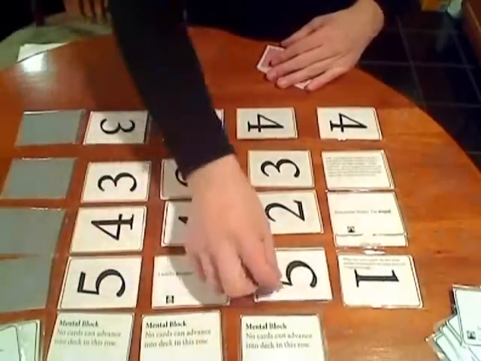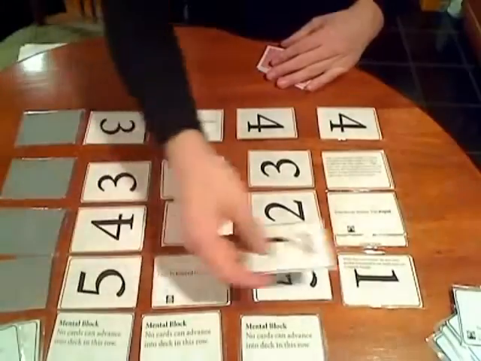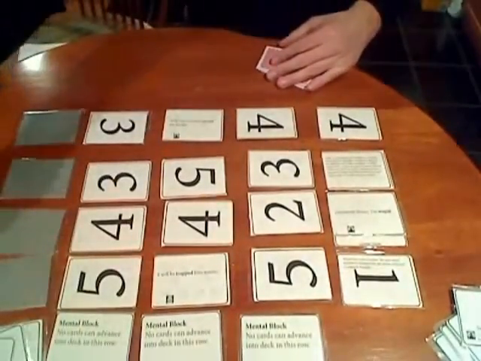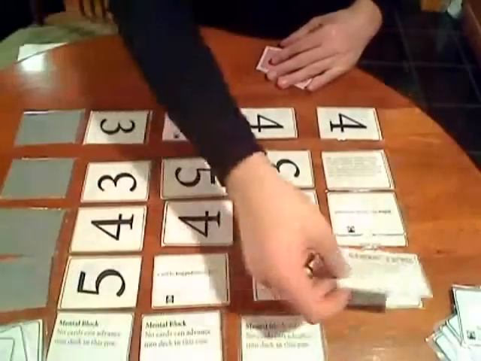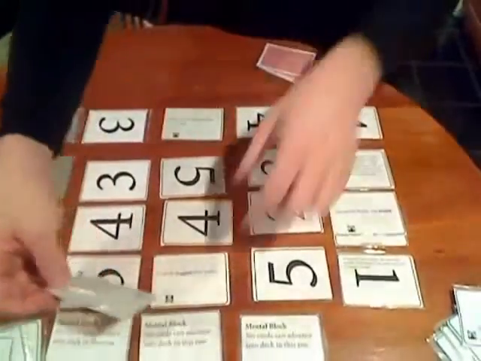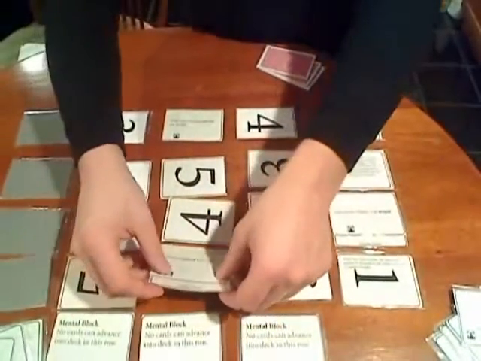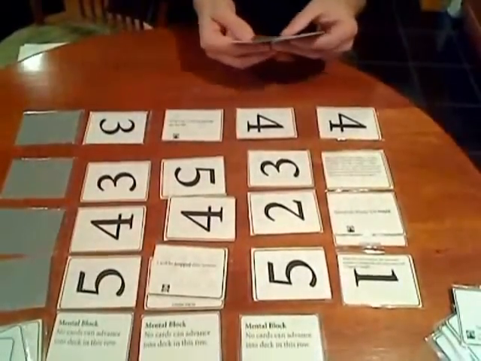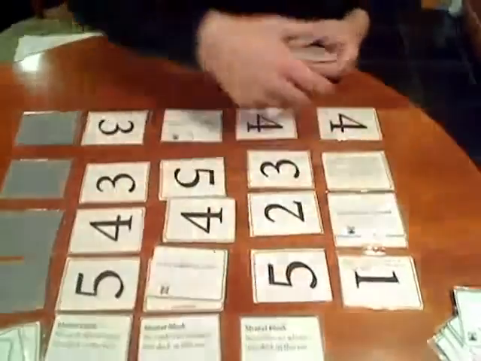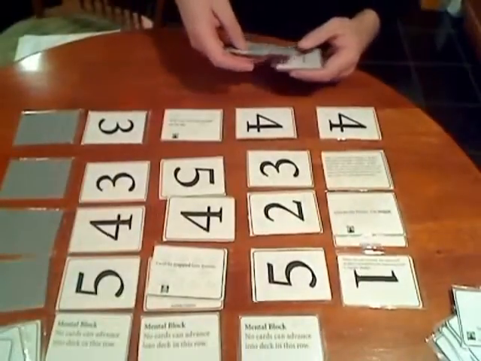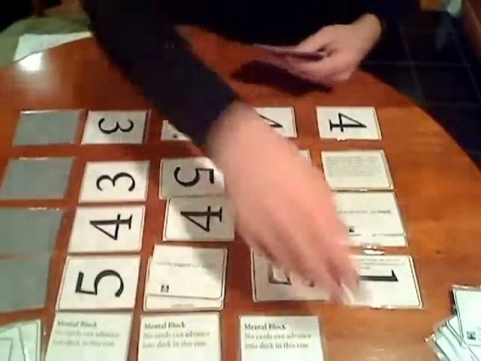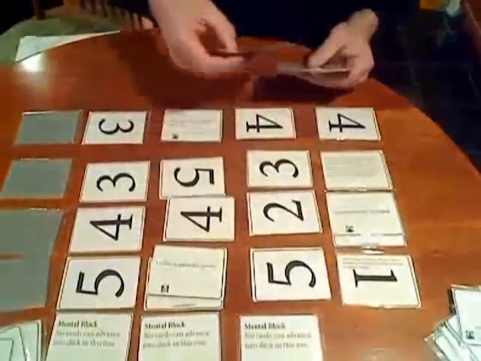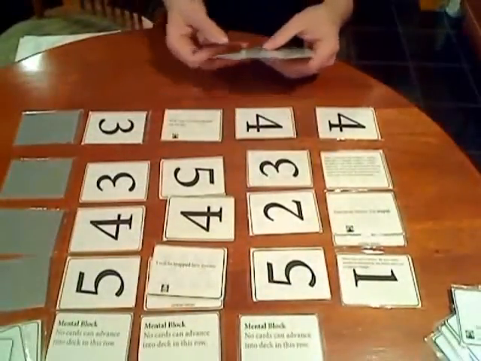1, 2, 3, and do we lose? Oh, we got an addiction, and that would go to the closest negative thought, so that would be right here. And we're still in the game. We are still in the game, and we draw back up to 5.